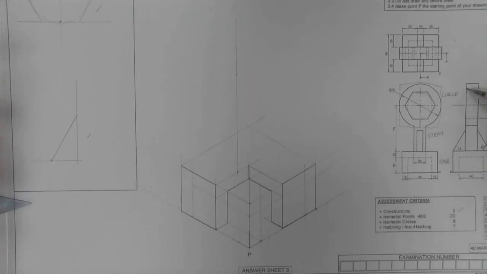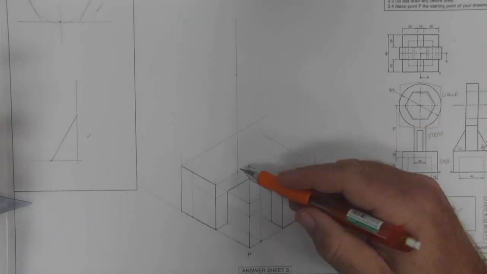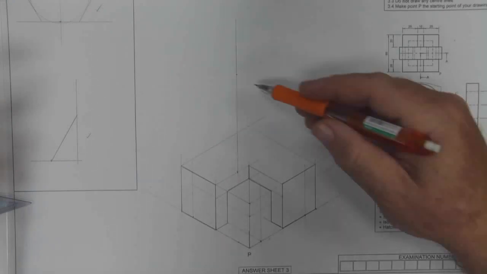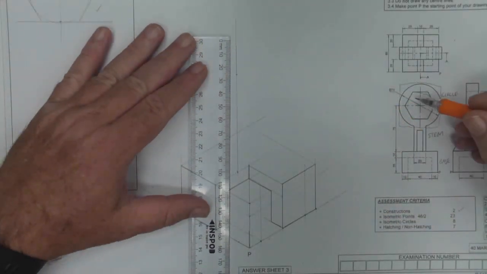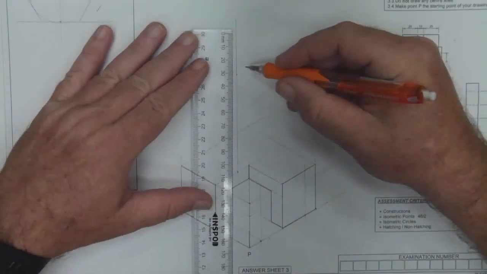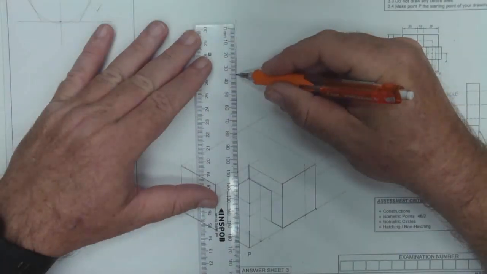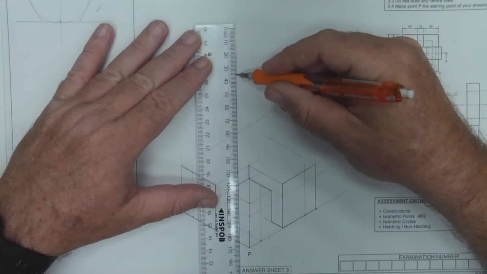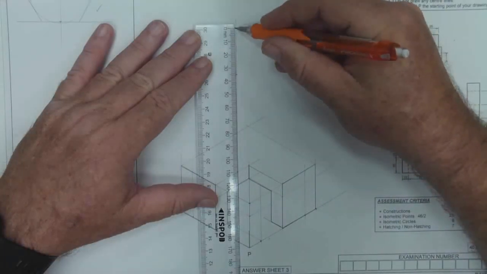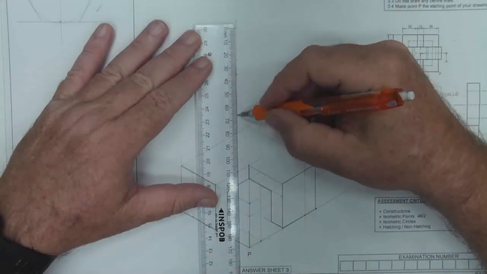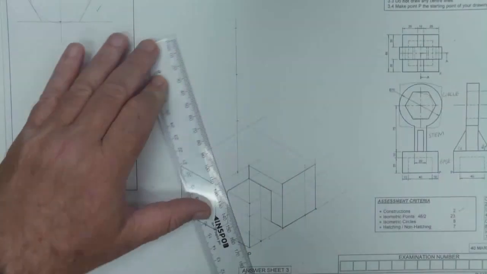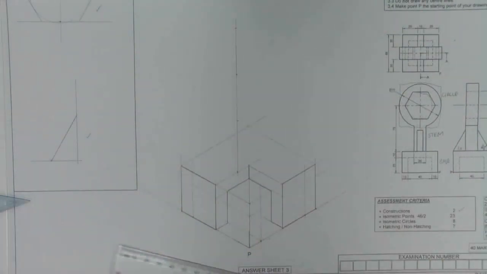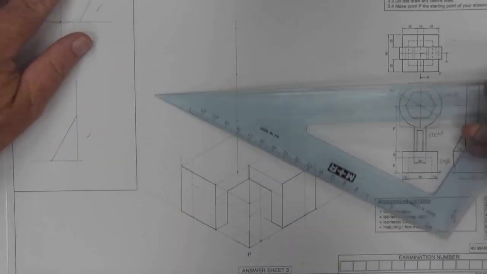So here is what I've done. I've projected a line over here. I've measured up my distance of 75, and I'm going to now mark this distance of 35. So there's my two measurements of 35.